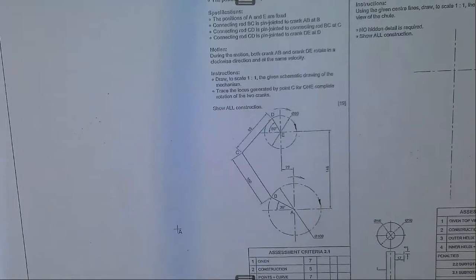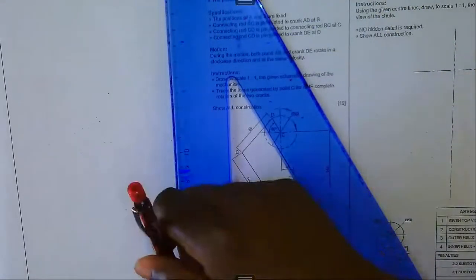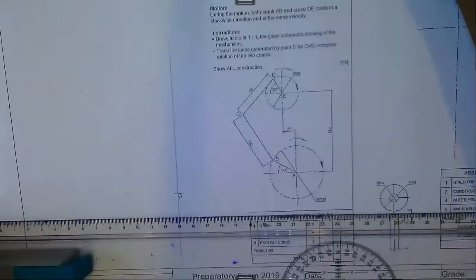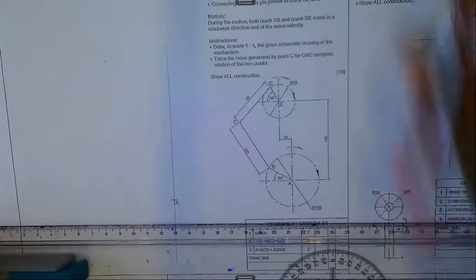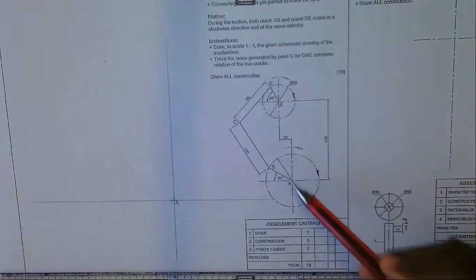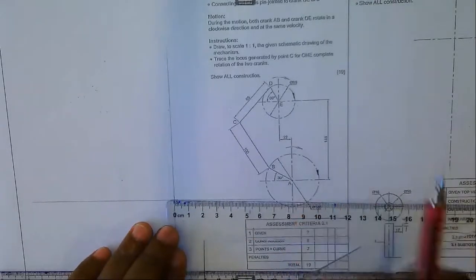So it's important to copy the information properly, such that ultimately the answer that you generate reflects the information that has been given. So let's start here. A faint line. We are given this is diameter 100, which means radius 50. So I'm going to measure 50.